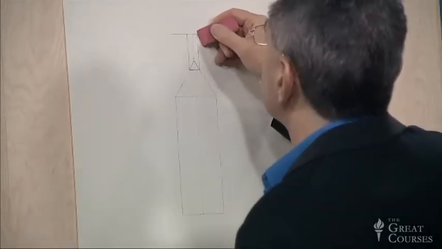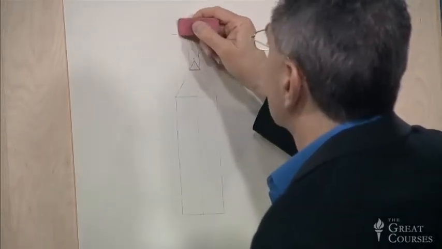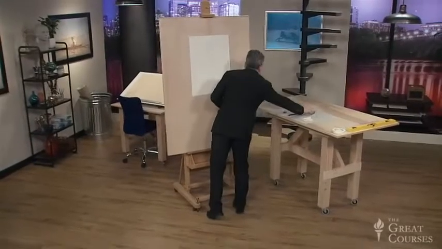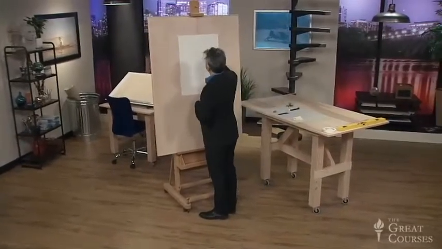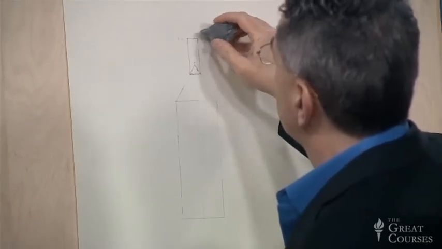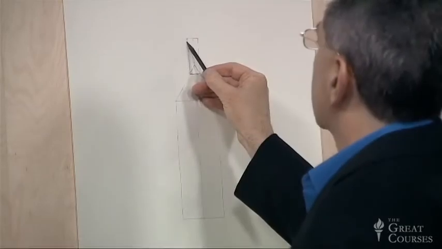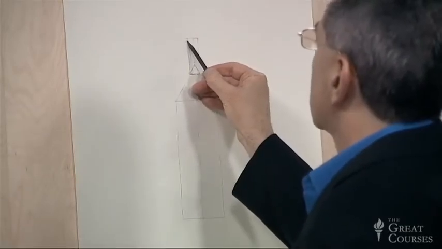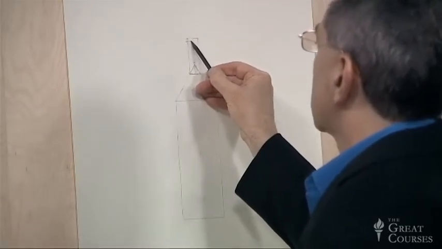And you can refine your line as needed. Use the kneaded eraser to take away some of the excess. And we'll add a final horizontal rectangle for the collar.